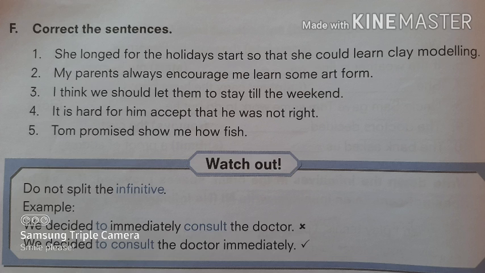So we will not split the infinitive, which means we will not write "to" in one place and the verb form somewhere else. For example, "We decided to immediately consult the doctor." So this is the wrong way of writing a sentence. Instead of that, what we should do is write, "We decided to consult the doctor immediately." Instead of "to immediately consult," we have written "we decided to consult the doctor immediately."